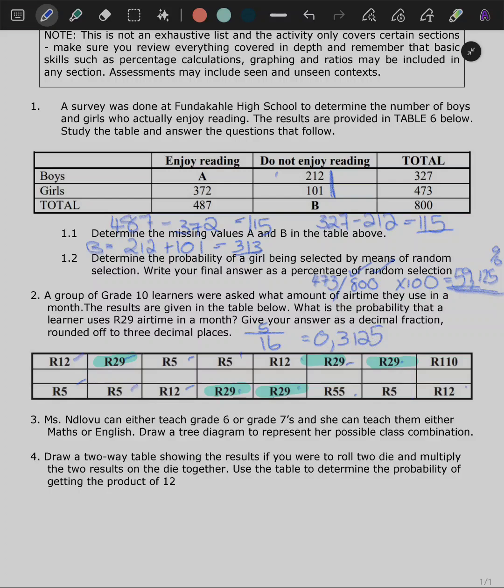And they want it rounded to 3 decimal places, right? Always pay attention to that kind of information about where we round to if they don't specify it. So that's 0.313 as a decimal. I'm not timesing by 100, because if I times by 100, that's a percentage, and that's not the same as a decimal.